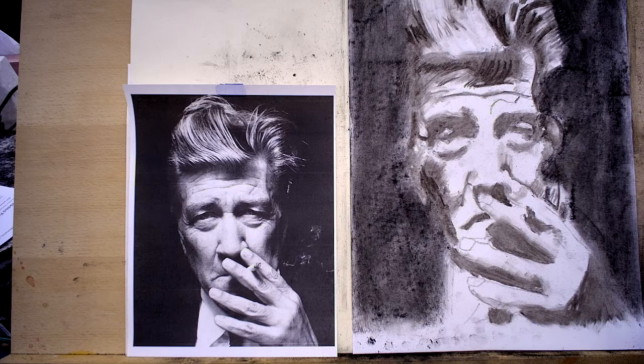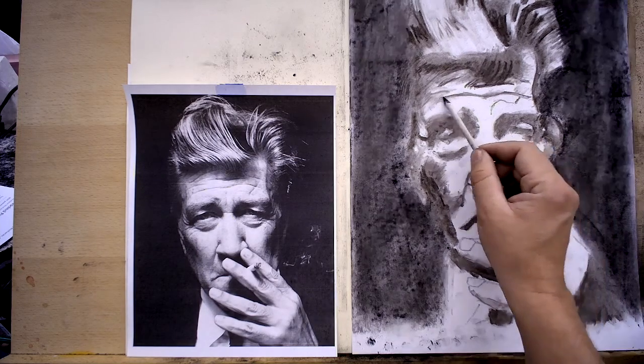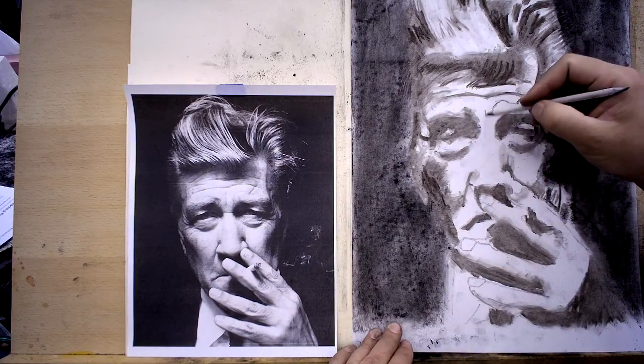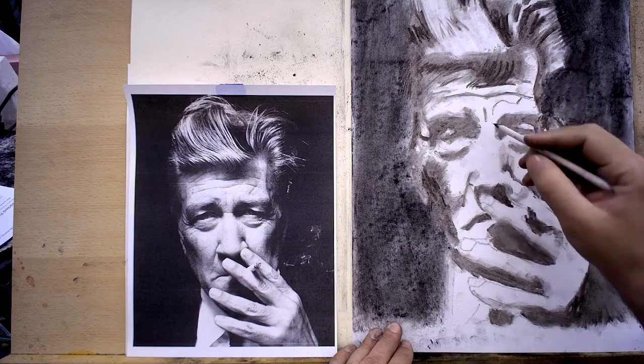Alright, now that I've got the shadows pretty much mapped in, I can go in there and smooth them out a little bit with a Kleenex or a tortillon or a Q-tip or something like that. I want to get those shadows flat and smooth, and now I can start adding my highlights and halftones.